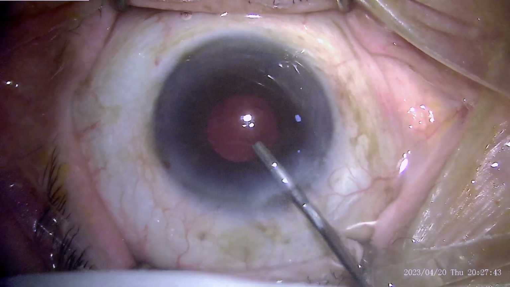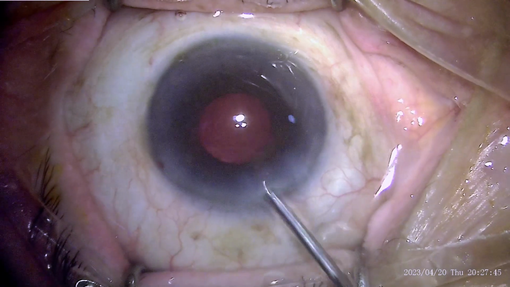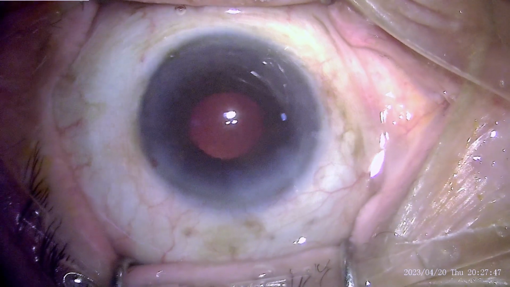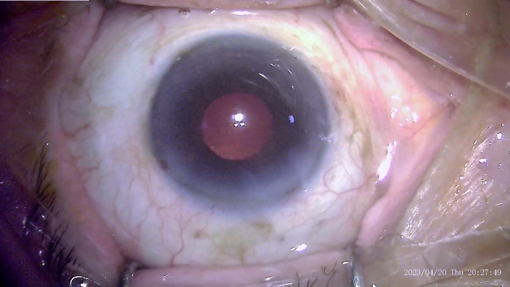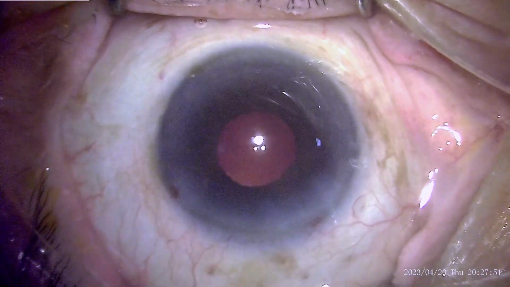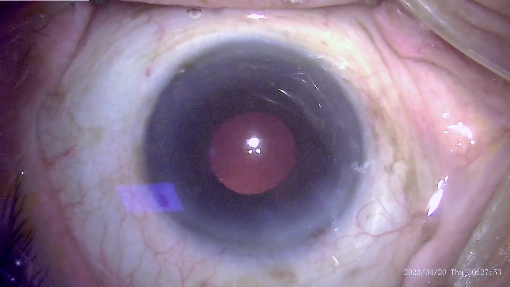Every possible break should be used to replenish the viscoelastic gel, which will provide good coating and protection to the corneal endothelium and keep the chamber formed.